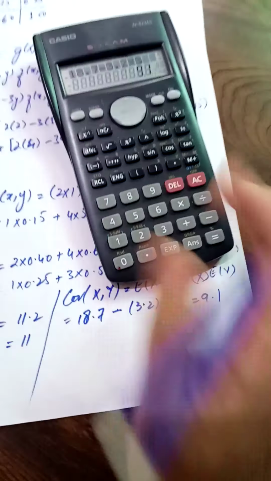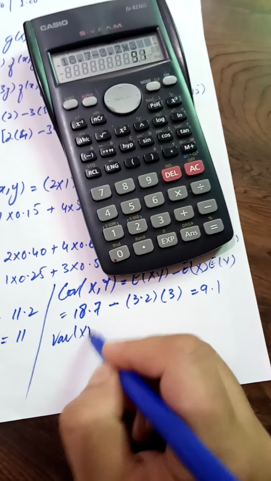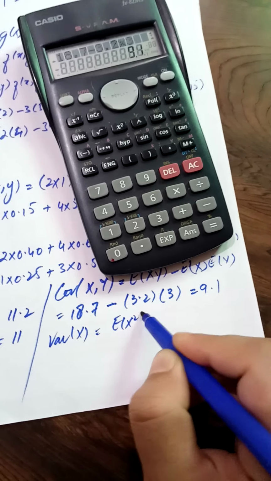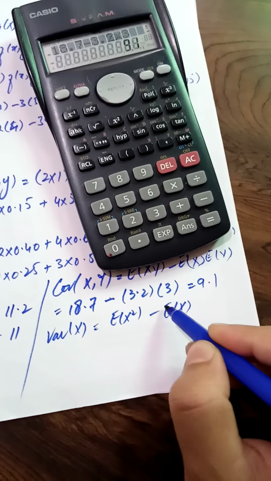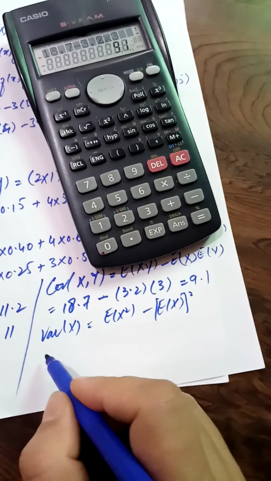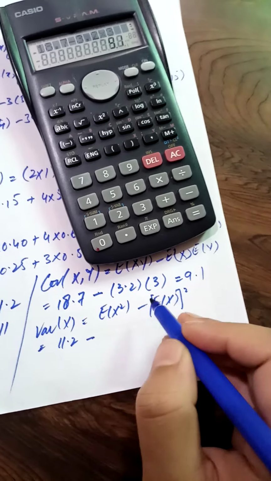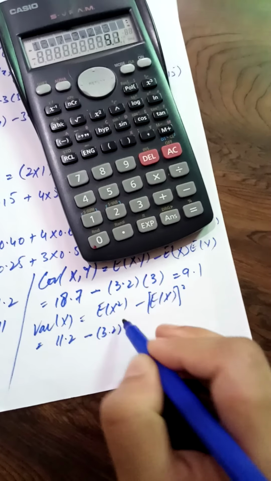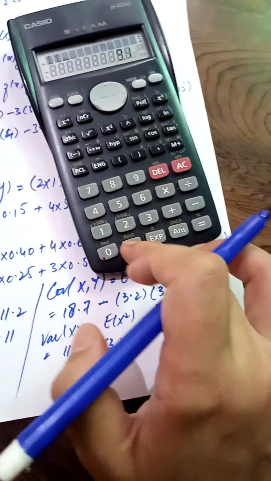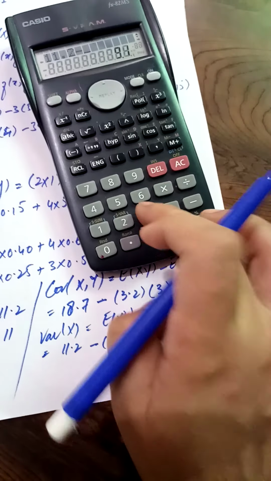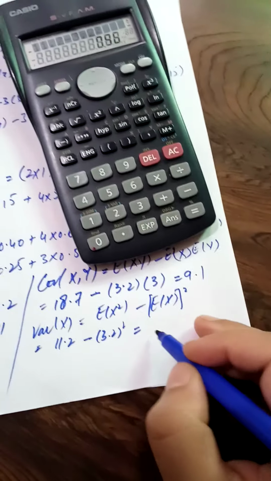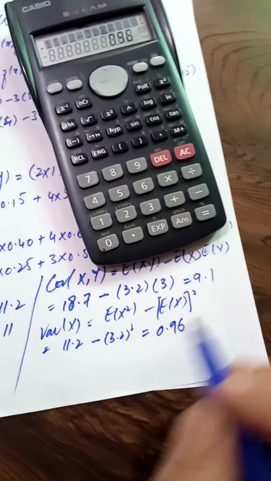So we get 18.7 minus 3.2 multiplied by 3, it's 9.1. And the variance of x is equal to the expected value of x square minus the expected value of x whole square. So here we have expected value of x square 11.2 minus expected value of x, 3.2, square. So 11.2 minus 3.2 square is 0.96.